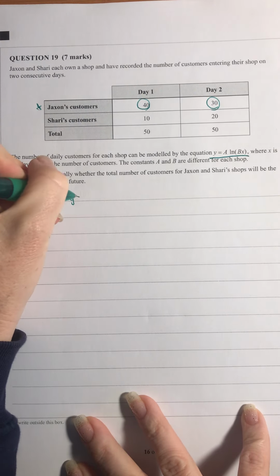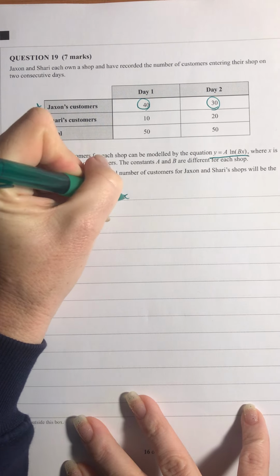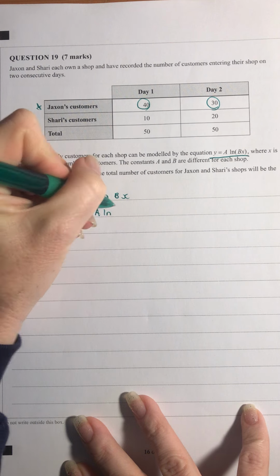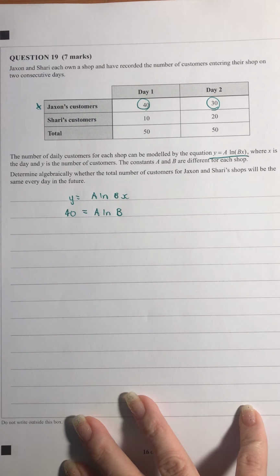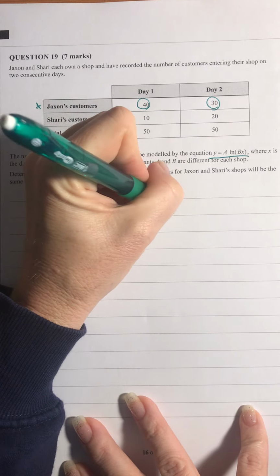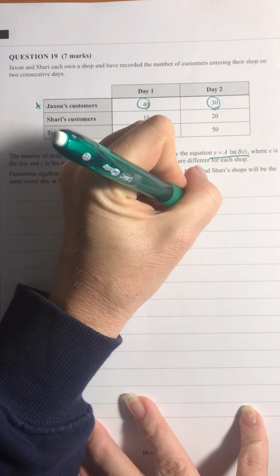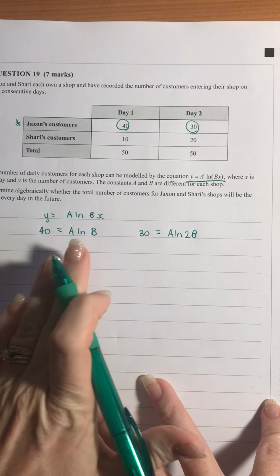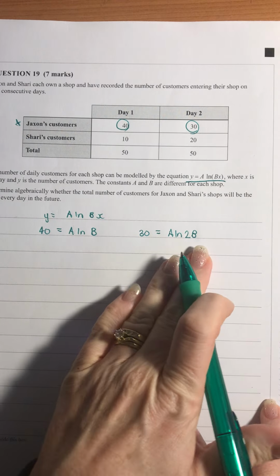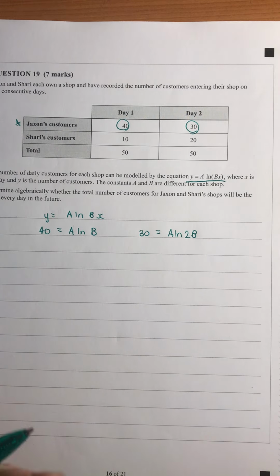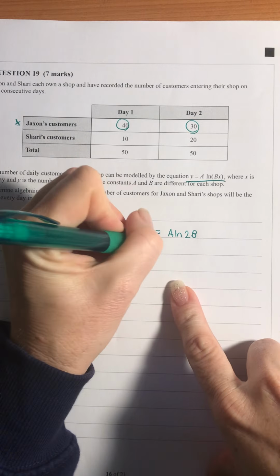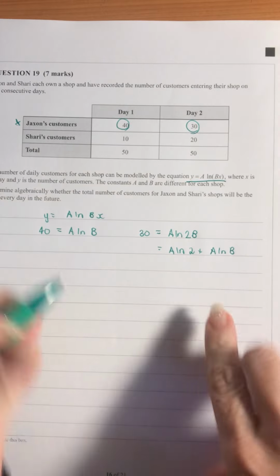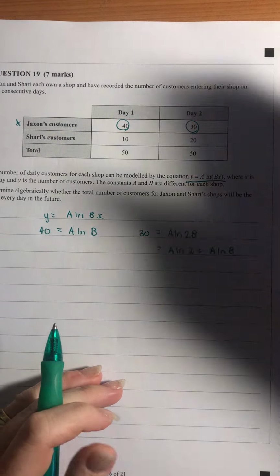So we're going to put that into the y equals a ln bx equation. So starting with the 40, we have 40 is going to equal a ln of b times 1, or just b. Then when we put in the 30, we've got 30 is going to equal a ln of b times 2, or 2b. So here we've obviously got a ln b and a ln of 2b. We want to be able to solve these simultaneously. So what we can do with this one is actually split it up and make it a ln of 2 plus a ln of b, so that when you would combine them, you would get 2b.